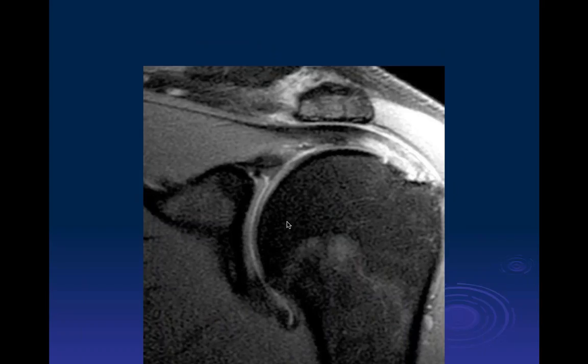Here we can see an oblique coronal image. This patient actually has a little bit of metal artifact here. But here we can see fluid between the articular cartilages of the glenohumeral joint space, and this fluid extends up deep to the superior labrum here, and that's a recess.